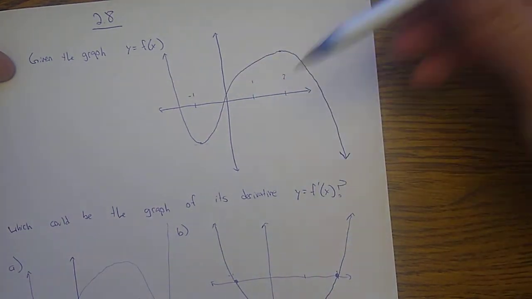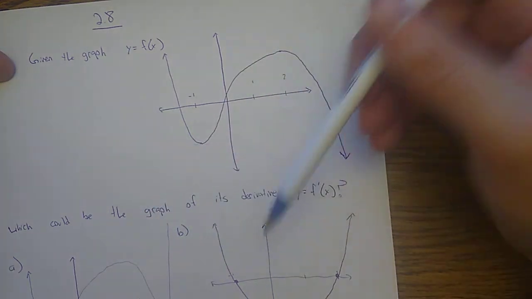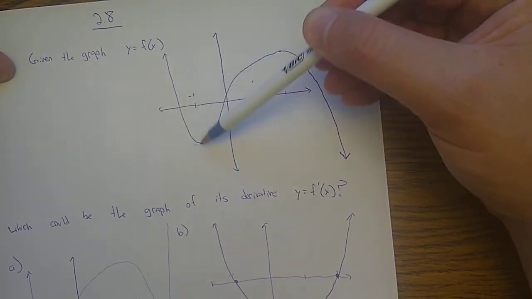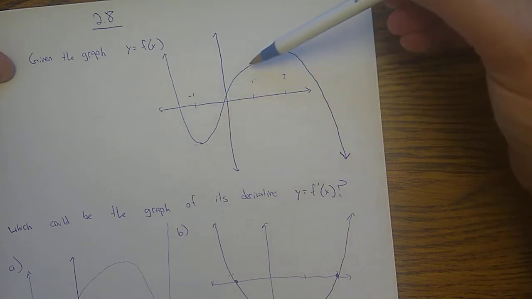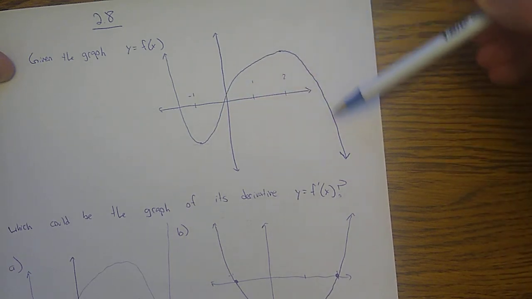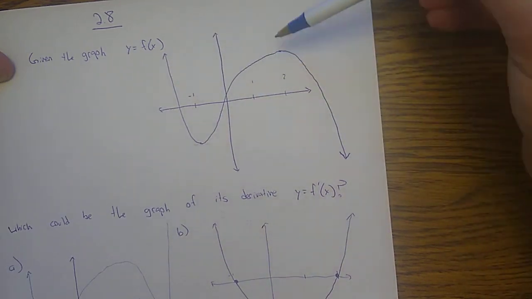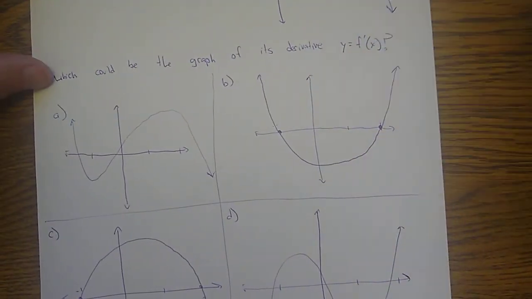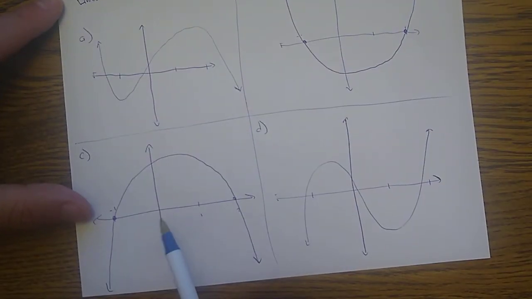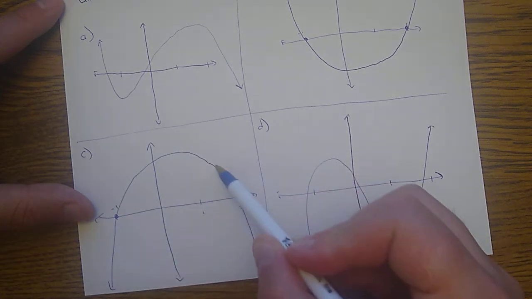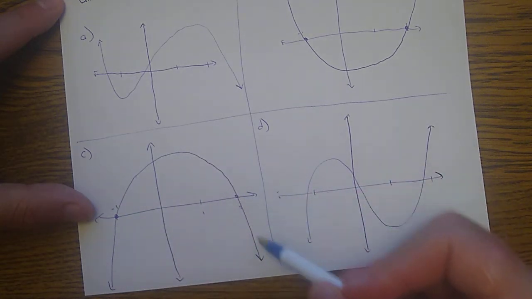So basically, let's see if I can narrow it down to one answer just with this information. The derivative should be negative up to this value of x, and then positive up to this value of x, and then negative again because it's decreasing from this point on. So negative, positive, negative. That looks like C, right? When I say negative, I mean below the x-axis. So it's below the x-axis, and then positive meaning above the x-axis, and then negative again meaning below the x-axis.